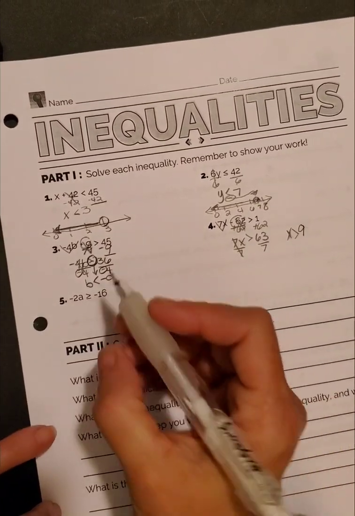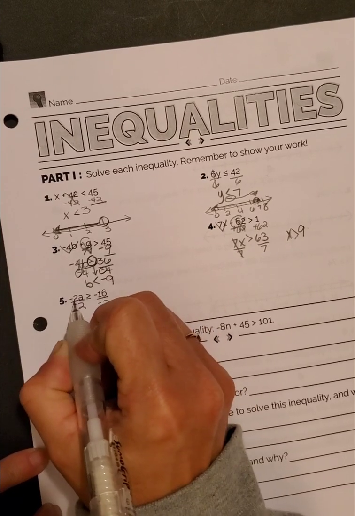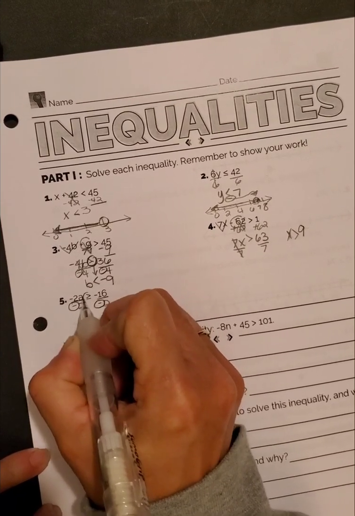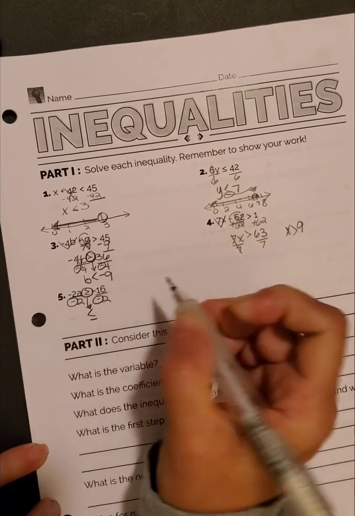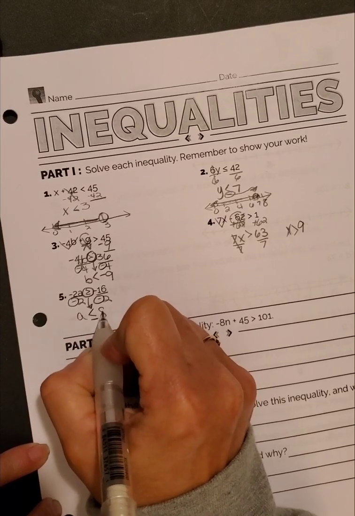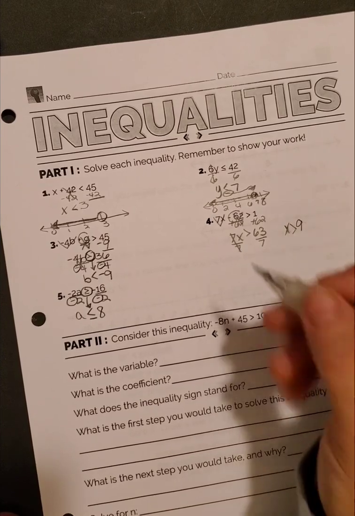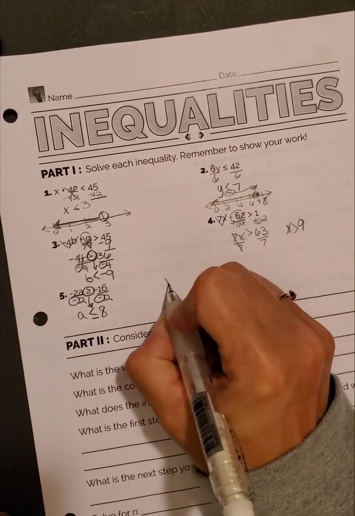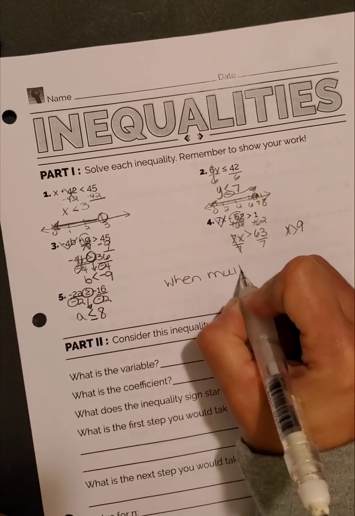Okay? Here I divide both sides by negative 2. Circle that negative. Circle that sign, because it has to flip around. So a is going to be a positive 8.